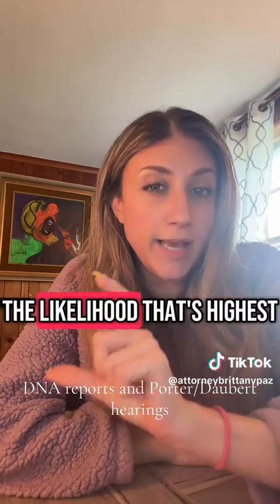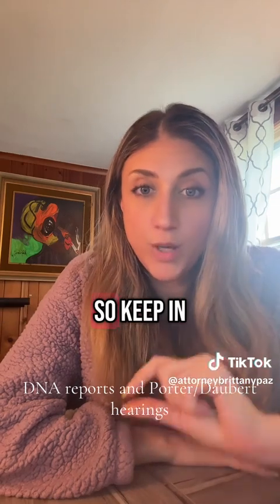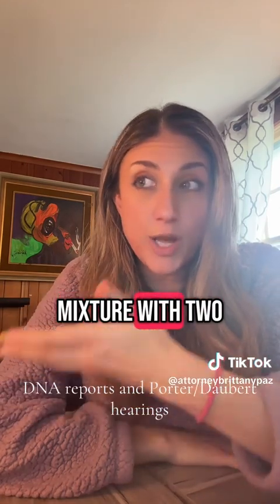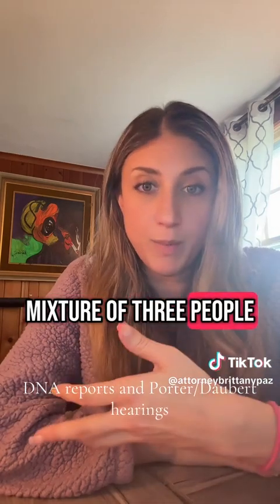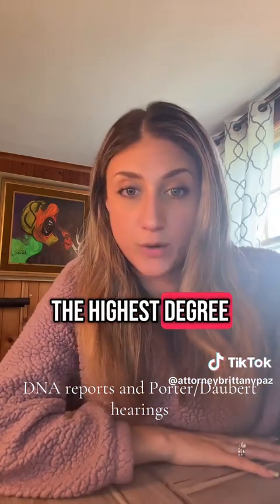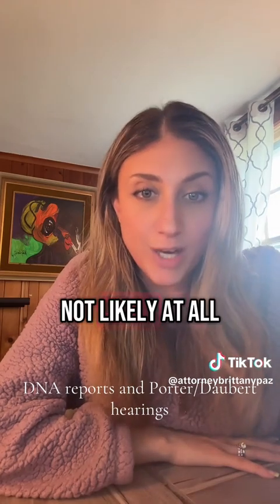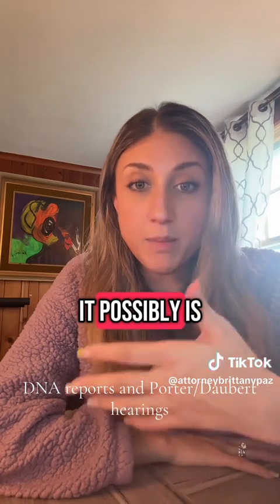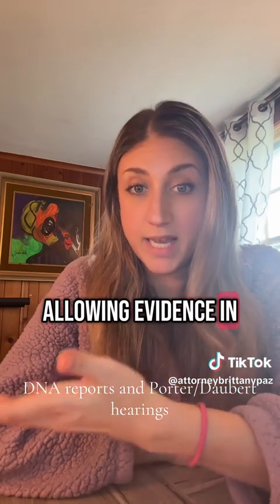They're going to pick the likelihood that's highest. Keep in mind that is not even a 50% likelihood that it's a mixture of 2 people or a mixture of 3 people. They're just picking the highest degree of likelihood, even if it's not likely at all. And so this possibly is allowing evidence in at trial that isn't reliable, right?